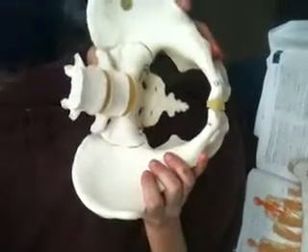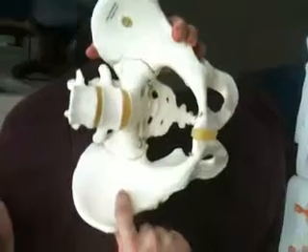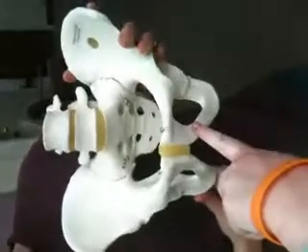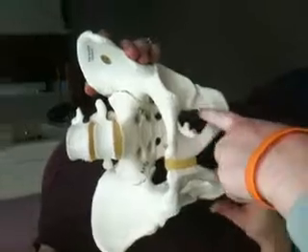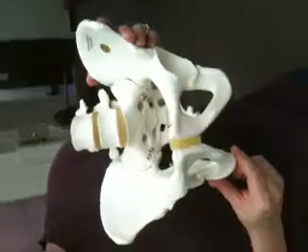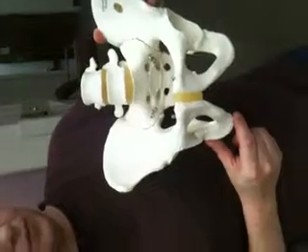Alright, you have your ilium, your ischium, your pubis, the obturator foramen, that's between the ischium and the pubis, and your acetabulum. This is made of the ilium, pubis, and ischium. The head of the femur articulates here.